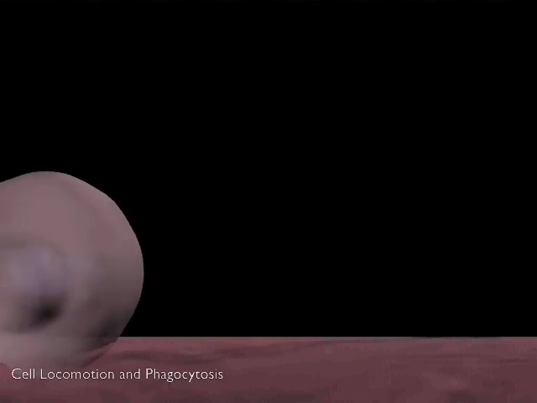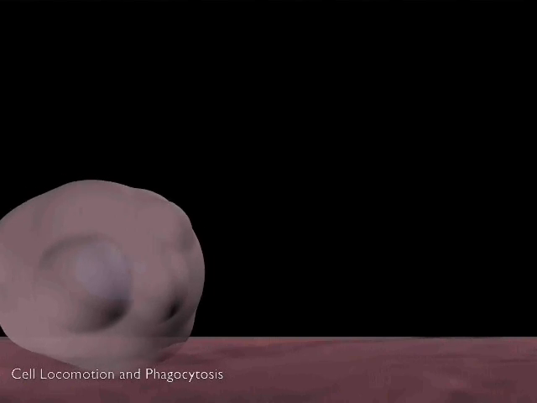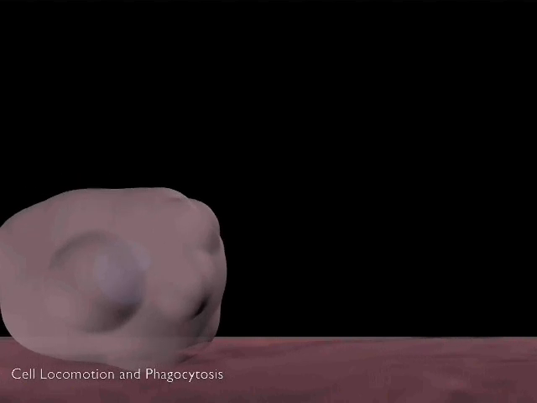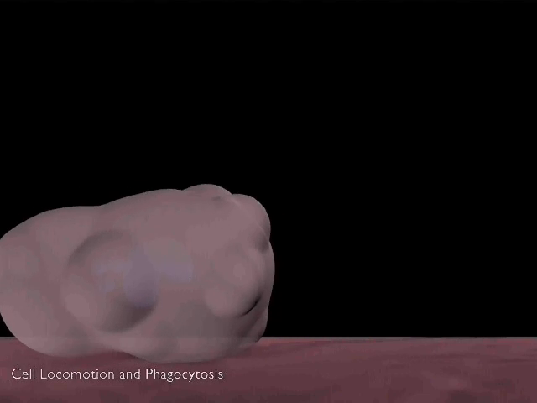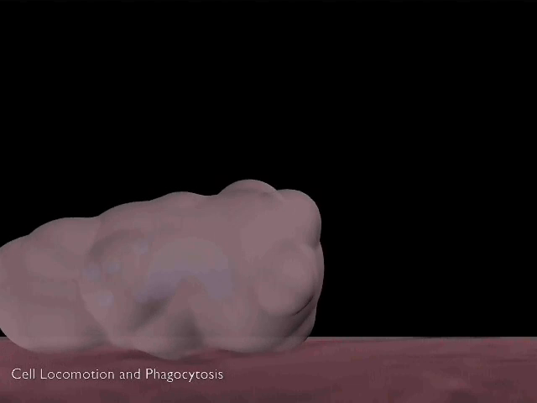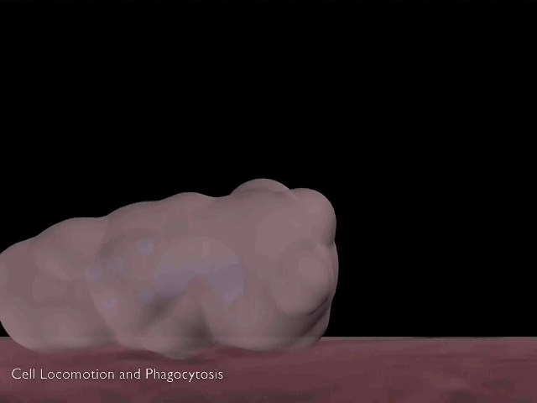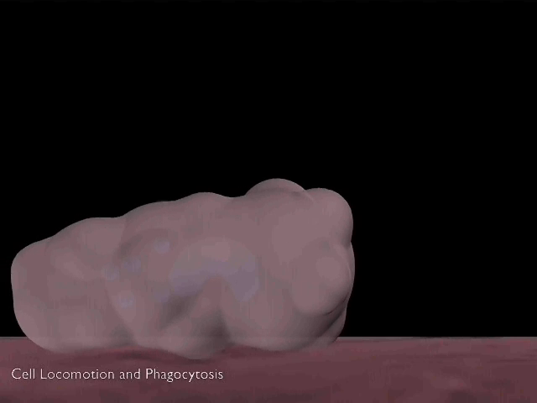Once phagocytes have migrated into the tissues at sites of inflammation, they move towards the site of infection under the influence of a new group of inflammatory mediators, which include fragments of complement components and chemokines. Once they arrive at the site of infection, phagocytes can internalize the pathogens and destroy them, a process termed phagocytosis.